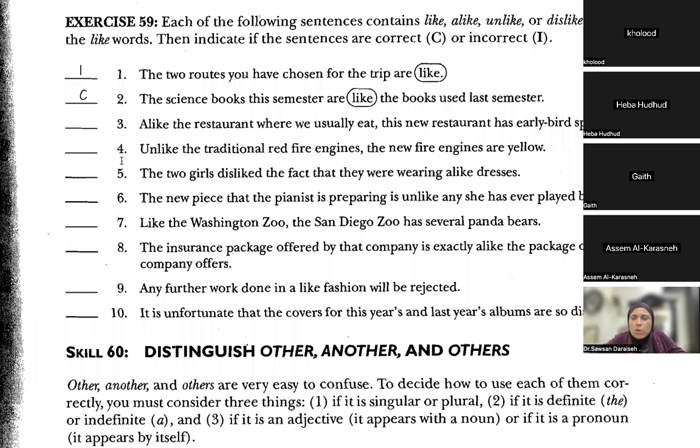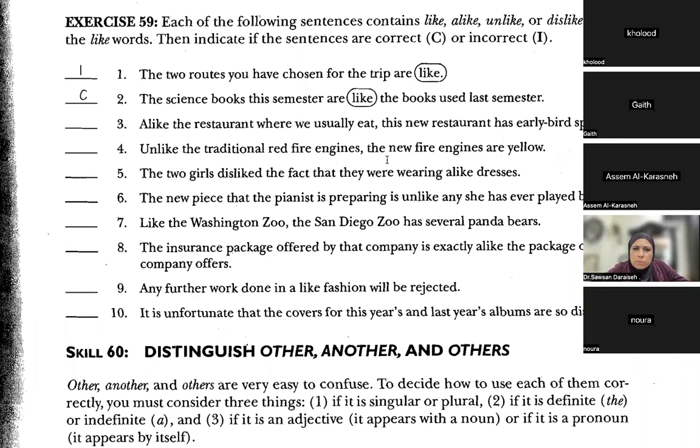Okay? So Dr. Asim, can you go for 5, please? The two girls disliked the fact that they were wearing alike dresses. This is an incorrect sentence. What's wrong? The disliked word is correct, and alike should be like, because it's an adjective. Yeah, but without the a.